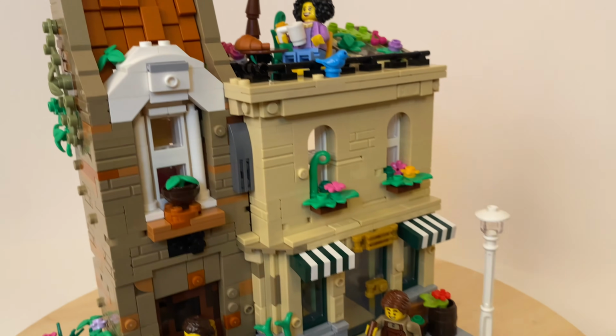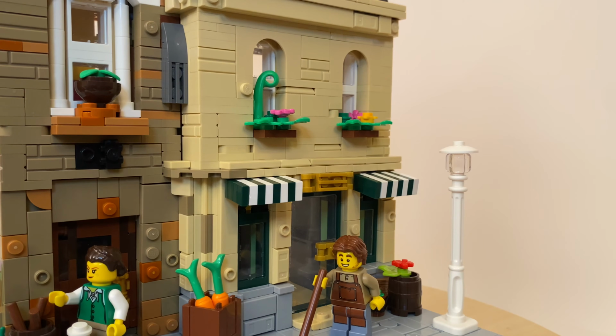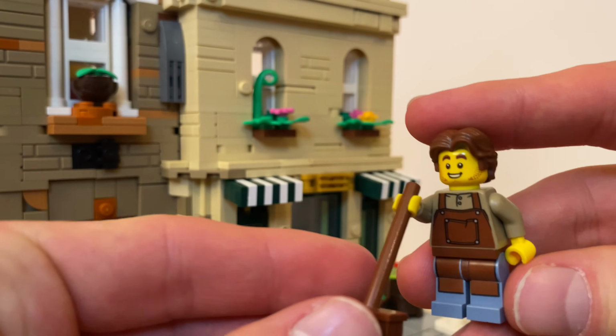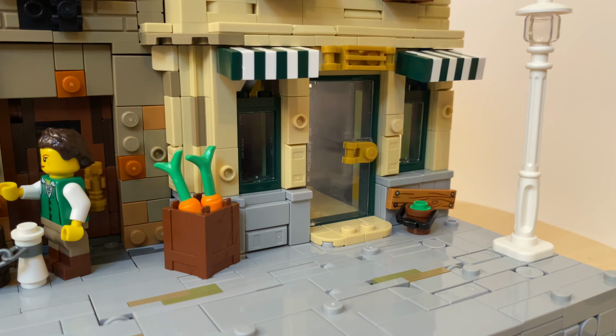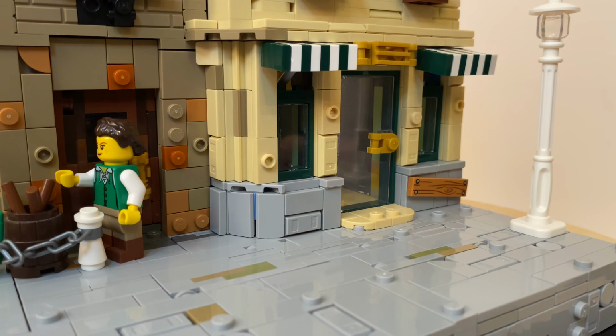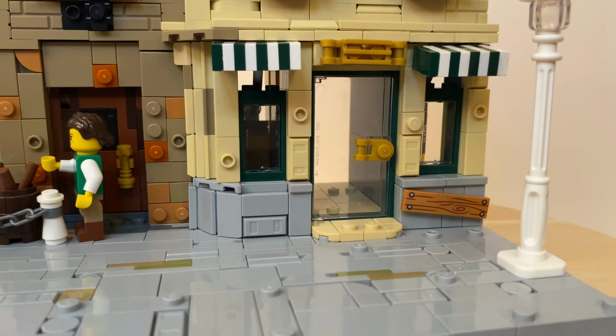Now, moving on to the second, larger building. For this one, I was going for a little coffee shop or bakery style build with maybe an apartment on the top floor. As you can see, the owner or worker of the shop is sweeping up outside and he has a nice pair of overalls on. I really like how the bottom foundation of this shop uses light gray before it turns to tan. I think this really adds a lot to the overall look of the shop and just adds that much more flavor to the MOC.